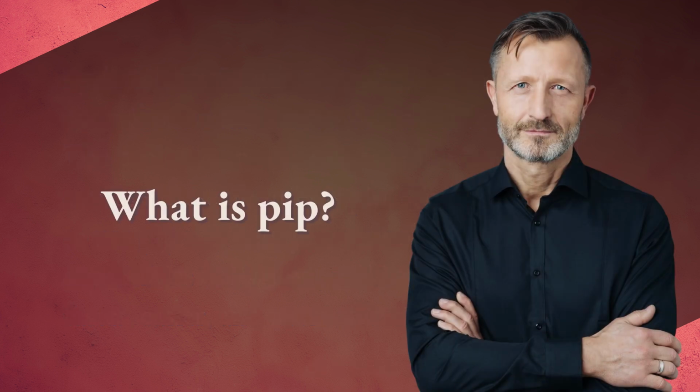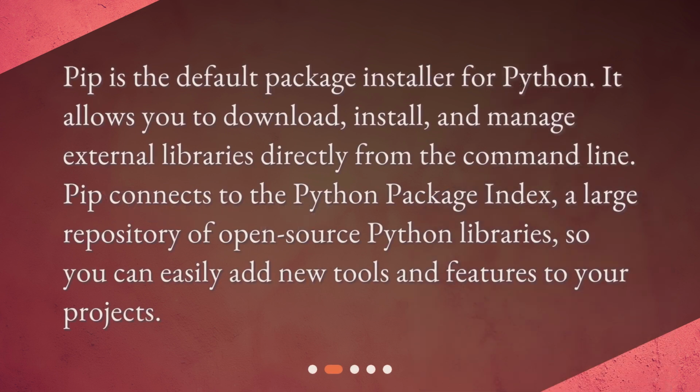What is pip? Pip is the default package installer for Python. It allows you to download, install, and manage external libraries directly from the command line. Pip connects to the Python Package Index, a large repository of open-source Python libraries, so you can easily add new tools and features to your projects.